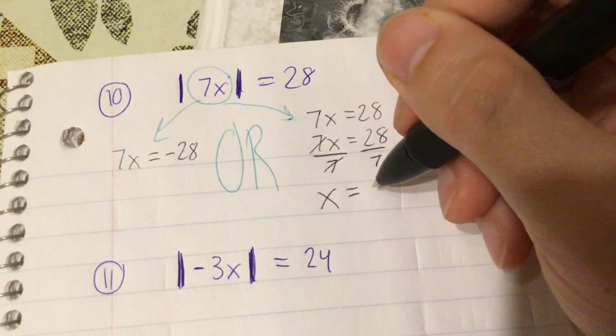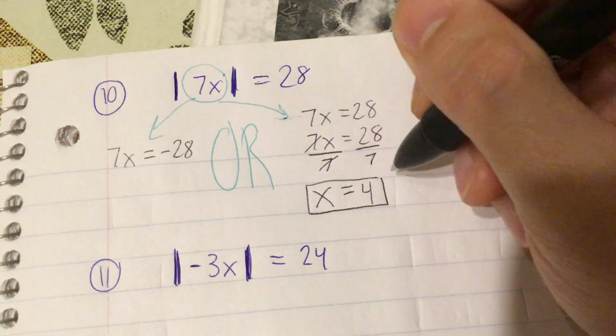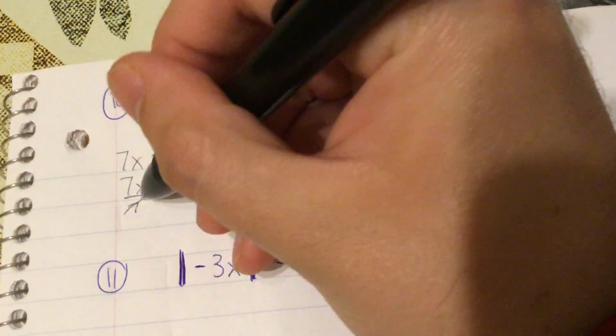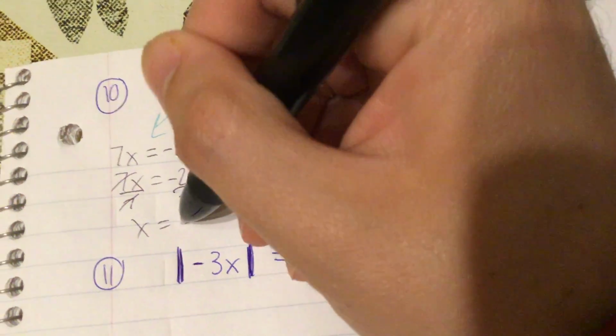x equals 28 over 7, which is 4, or 7x equals negative 28. We're going to divide both sides by 7. And negative 28 divided by 7 becomes negative 4.